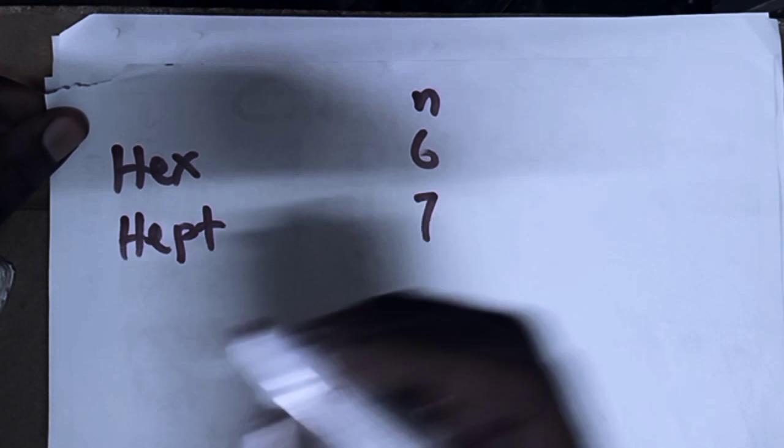After pent, we come to hex, 6 carbons. Hept, 7 carbons. Oct, 8 carbons. Non, 9 carbons.